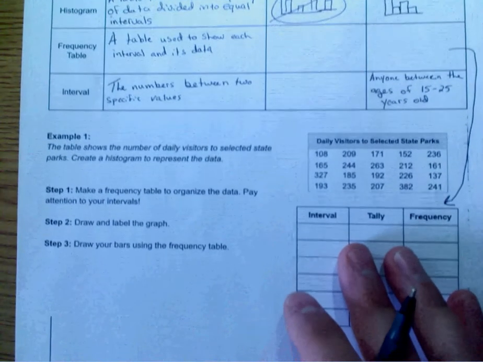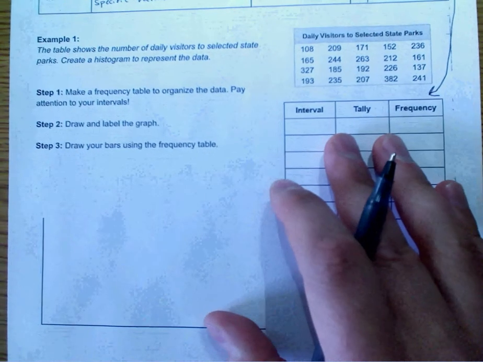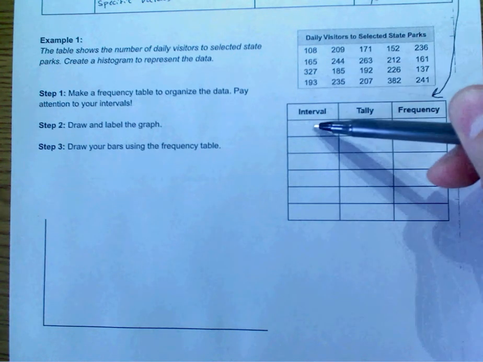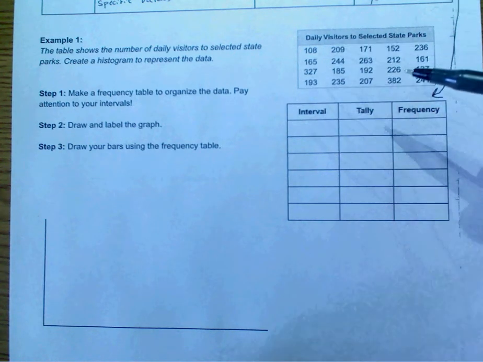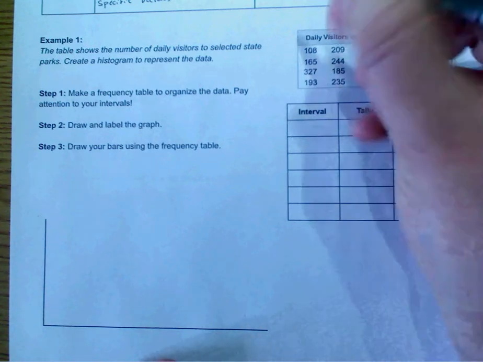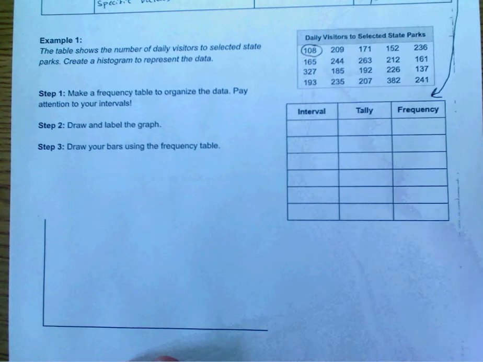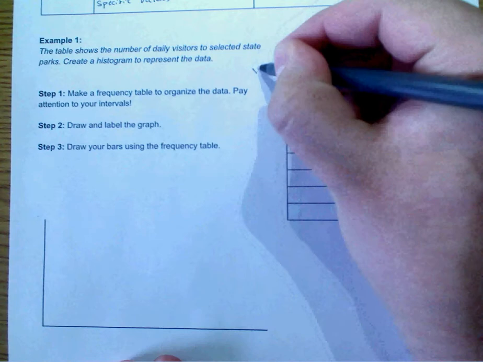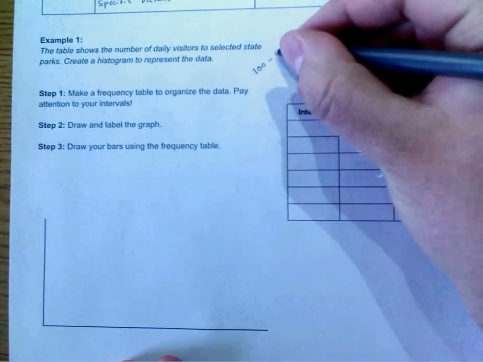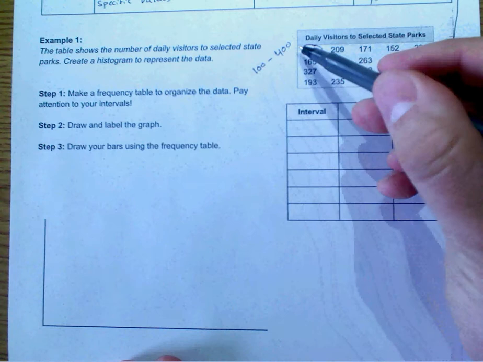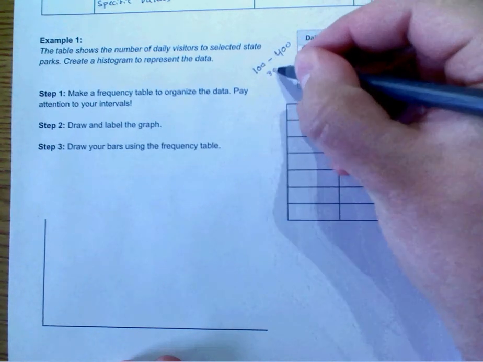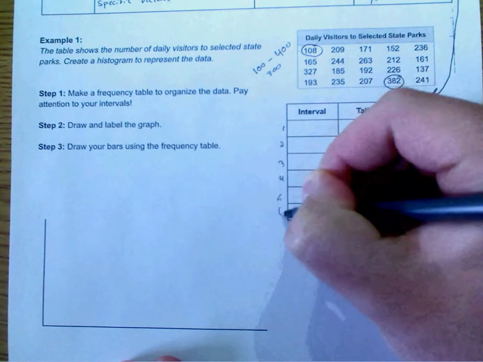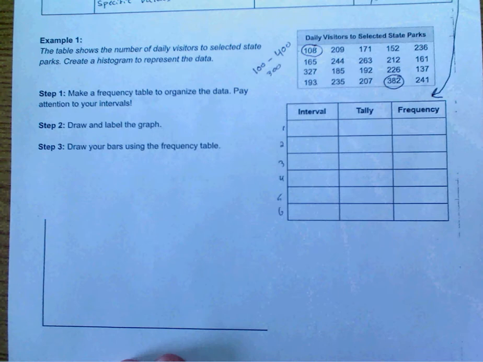When we are looking to create a frequency table, the very first thing that we have to do is organize the data that we have into intervals. A lot of times this is going to be done for you, so you're not going to have to worry about it. We take the lowest number, we take the highest number, and we round them. We'll round that down to 100, round that up to 400, and our range is 100 to 400, so our range is 300. We're going to divide that into 6 different intervals. So 300 divided by 6 is 50.